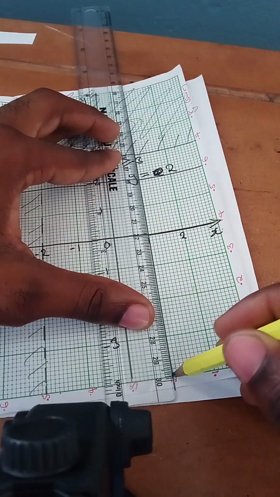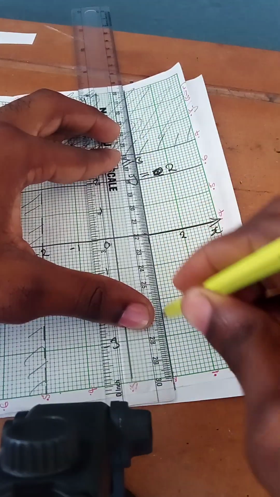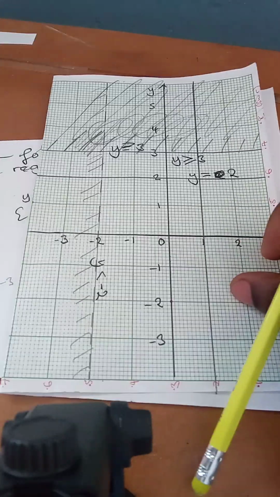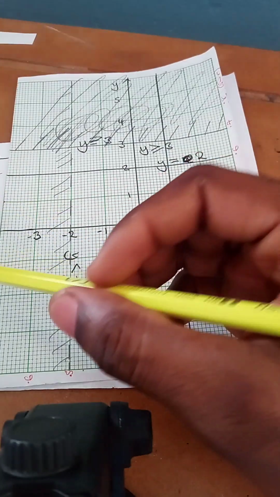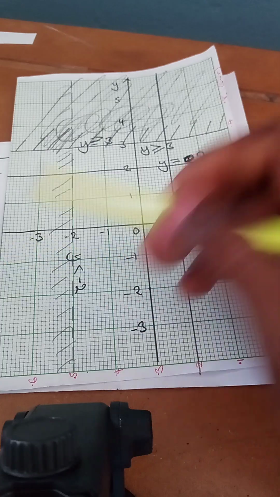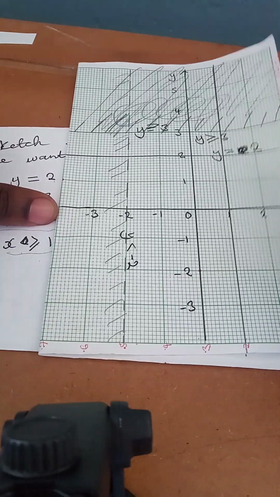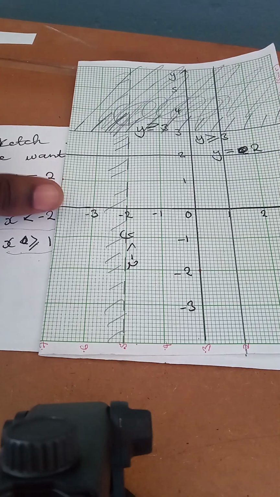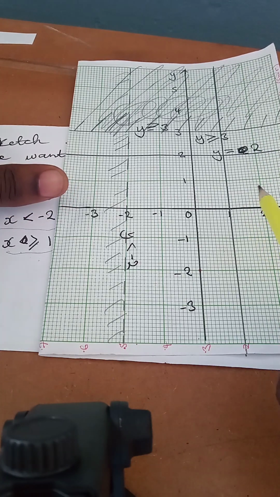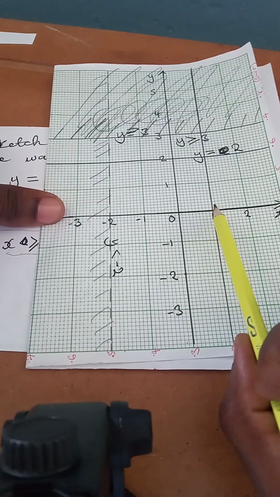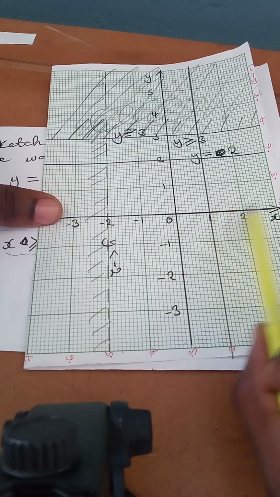Make sure that the line is straight. So now the next thing you do is you shade all the numbers which are greater than 1 on the x-axis. The numbers which are greater than 1 are all this side, right?